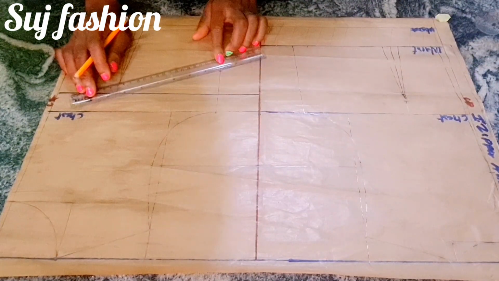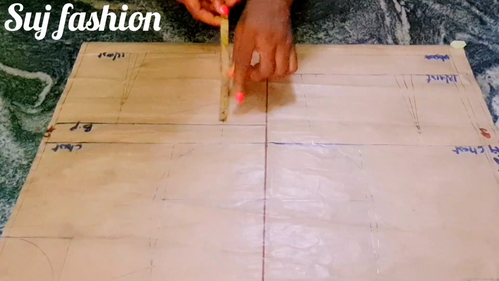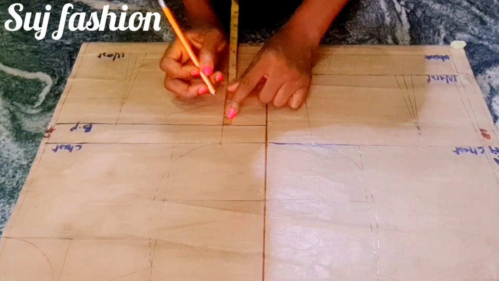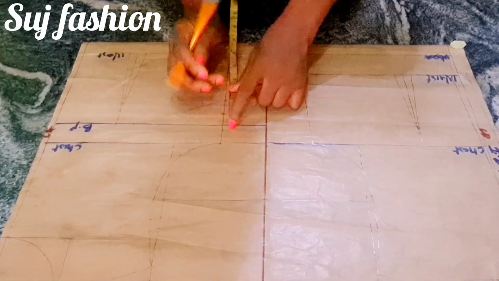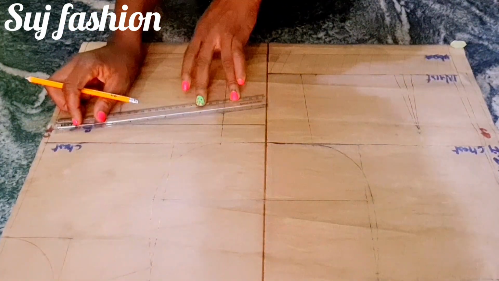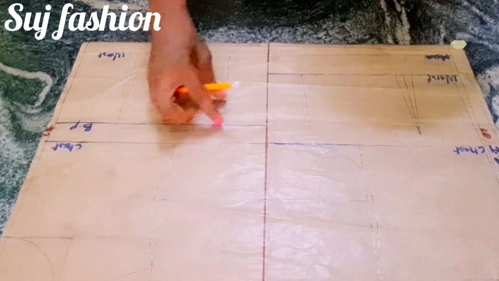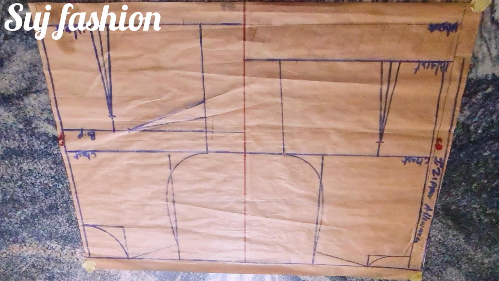Okay, and once that is done, the next step is to find the midpoint, which is 1 inch. That is 2 divided by 2 is 1. Then I'm going to connect this to meet the bust point line, like so, with my straight ruler. So by the time I close the dart line now, the 2 sides will be equal.